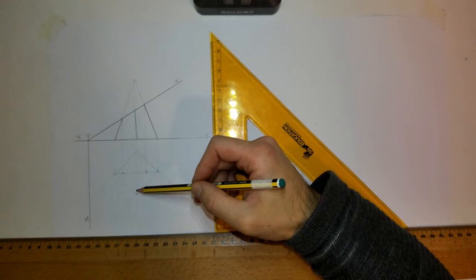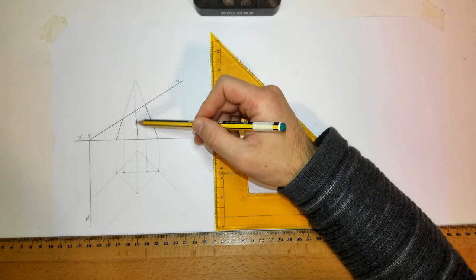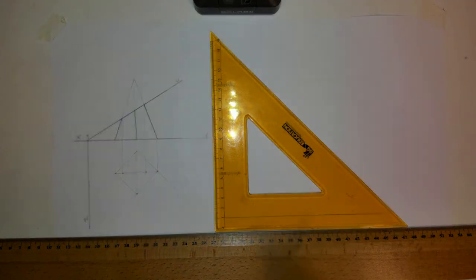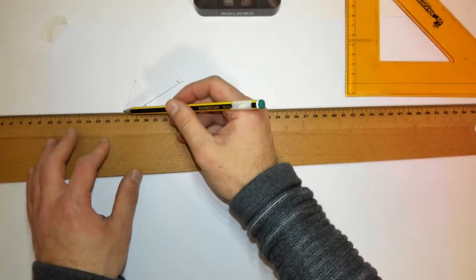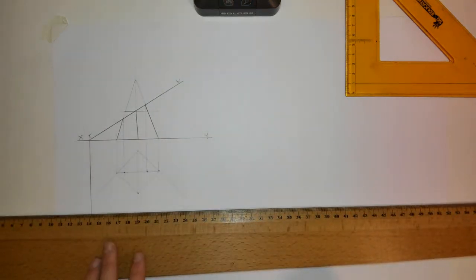However, with these two lines from here and here, we can't actually see where they stop. We have the height here, but we can't see when we go down where it's going to stop. It's on that vertical line. So what we need to do is take a horizontal cut. So we take a horizontal cut with a square based pyramid. We're always going to see a square each time we make a cut.